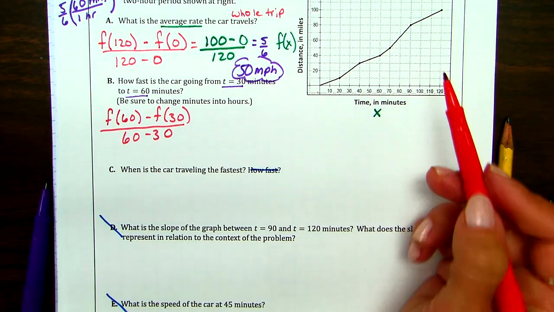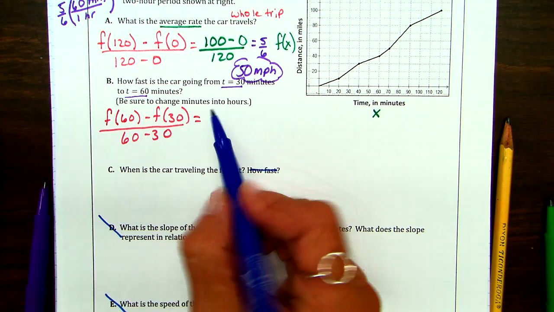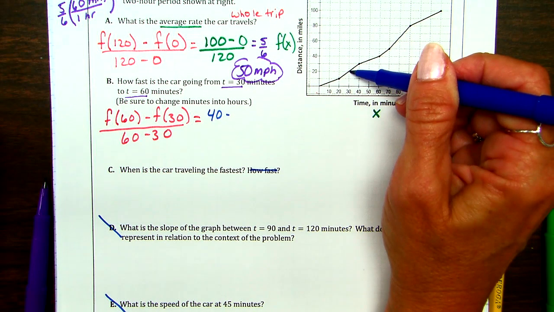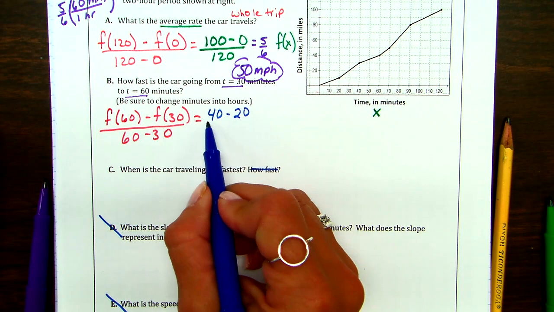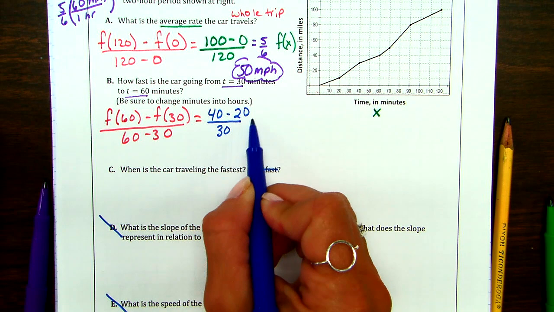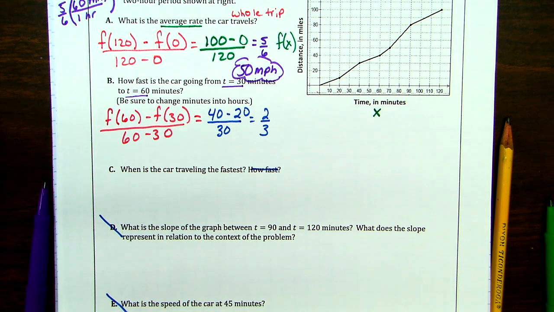Okay. At 60 minutes, we're going 40 miles per hour. At 30 minutes, we're going 20 miles an hour. 60 minus 30 is 30. So 20 over 30, or 2/3, get to that point. Multiply it by a conversion formula.